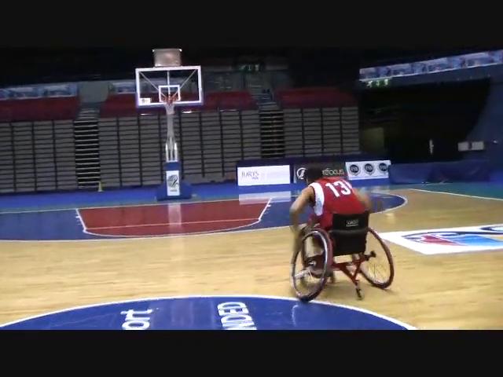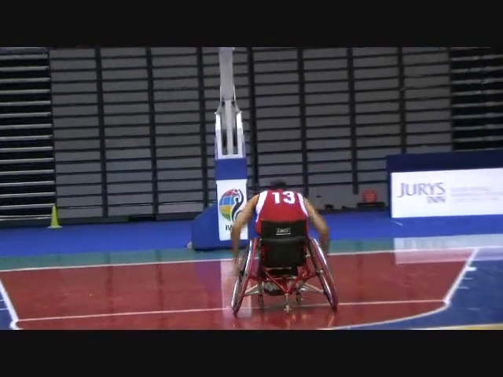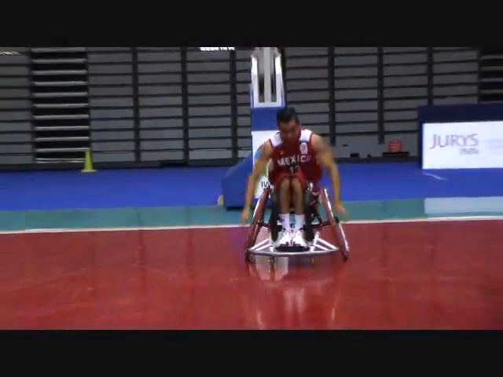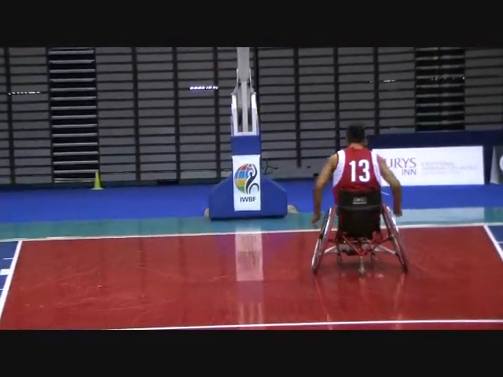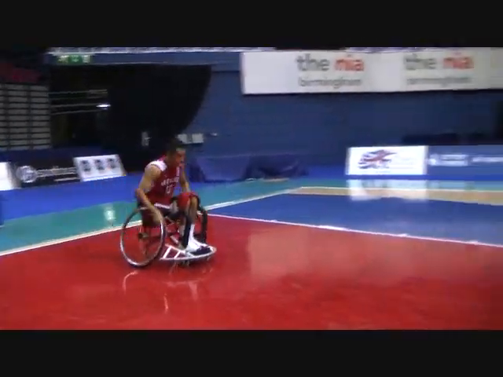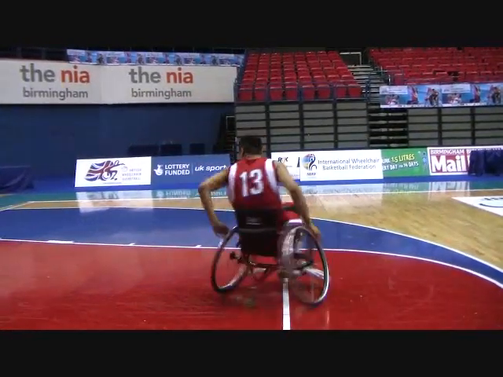Notice that when stopping quickly or turning hard, the Class 1 player shows difficulty maintaining his trunk upright and will attempt to counterbalance by leaning head and shoulders hard back into the backrest. One hand is often required for support to avoid losing balance.